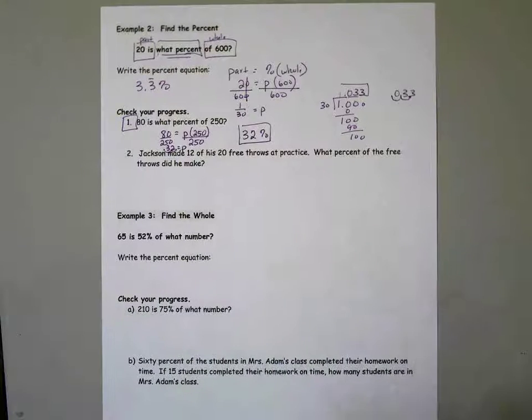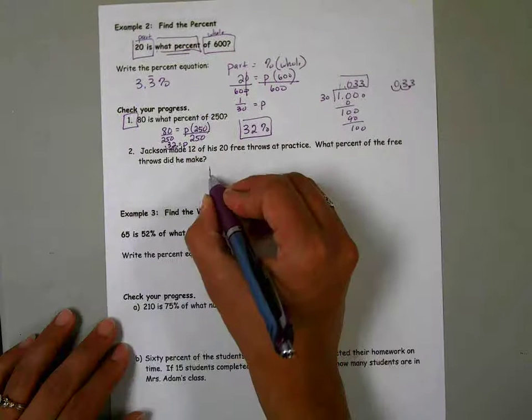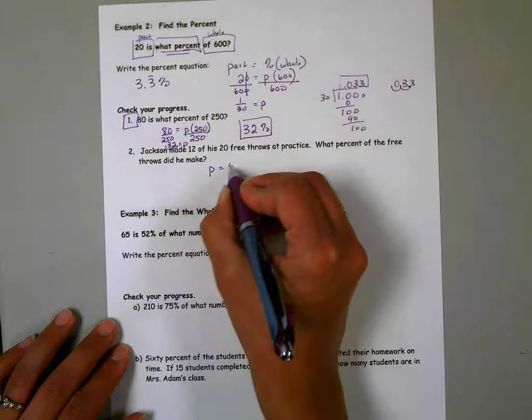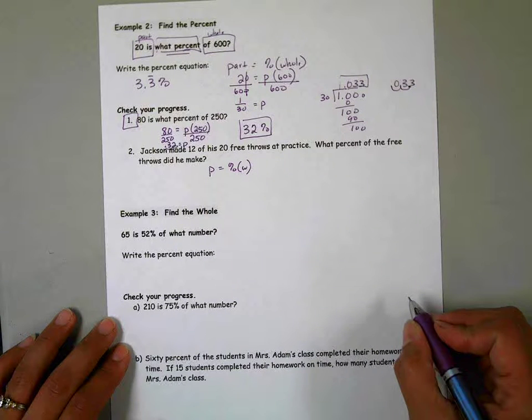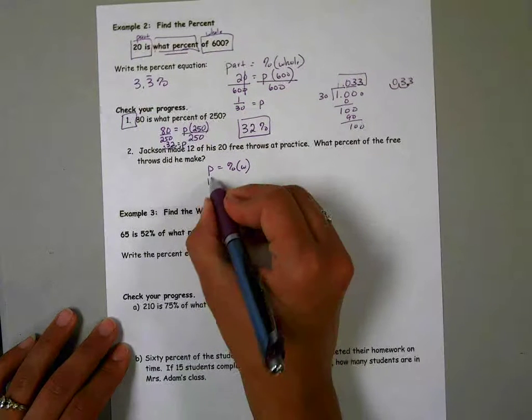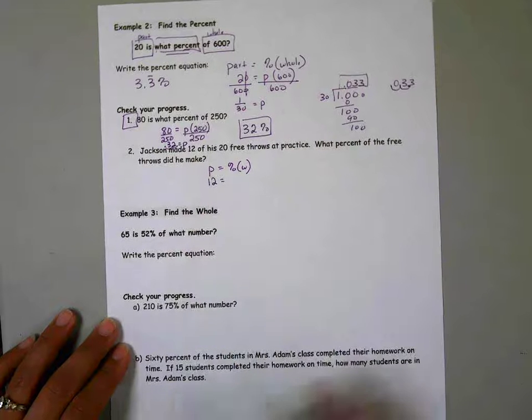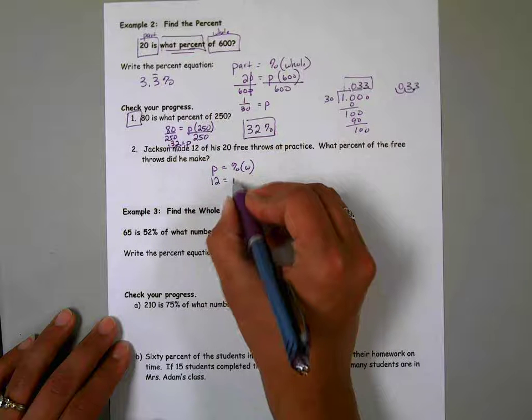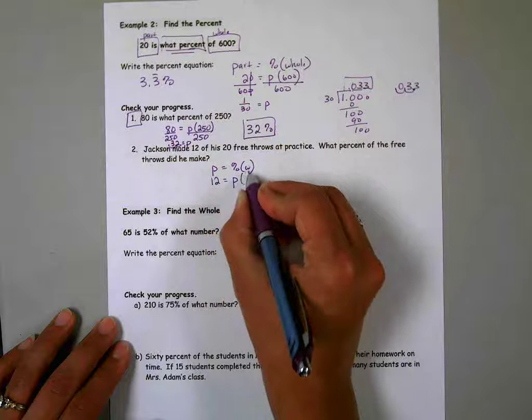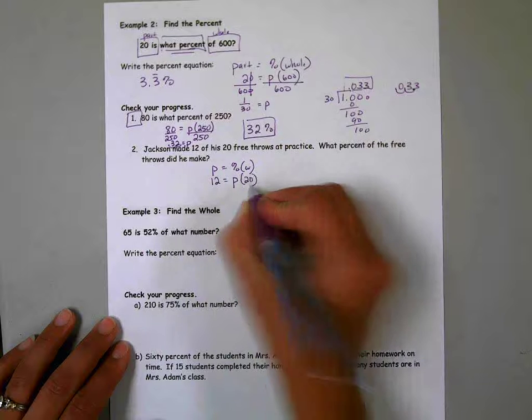Okay, number 2, Jackson made 12 of his 20 free throws at practice. What percent of the throws did he make? So my equation is part equals percent times the whole. He made 12 of his 20, so 12 is our part because 20 is the total amount of free throws that he tried. He only made 12. That is our part. We do not know the percent, but we do know the whole, which is 20.